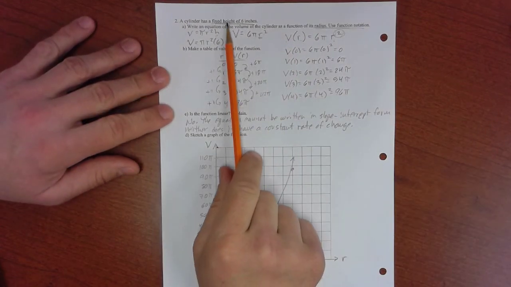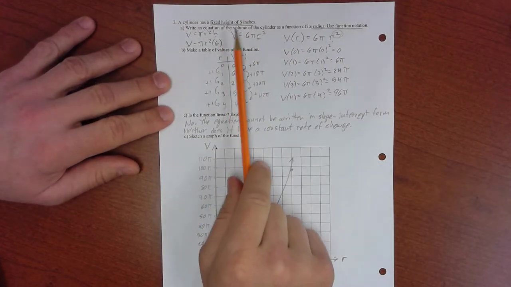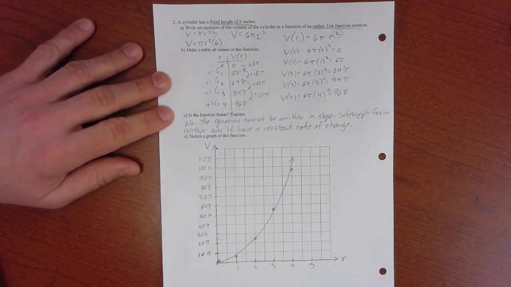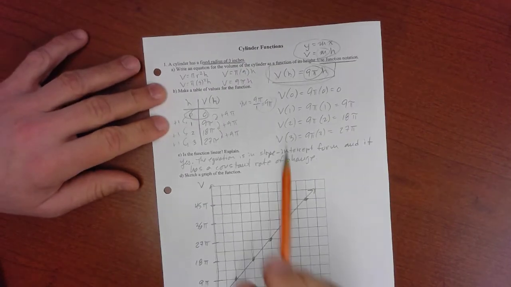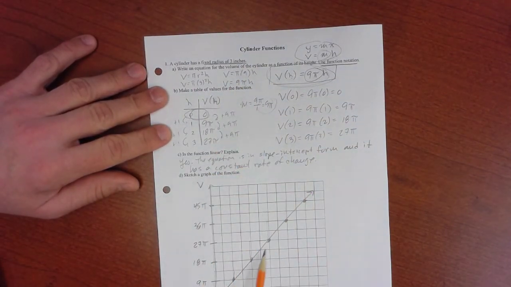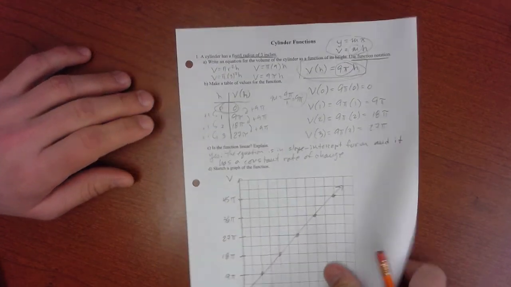When the height is held constant, the radius and the volume are not in a linear relationship. When the radius is held constant, the height and the volume are in a linear relationship. All right.